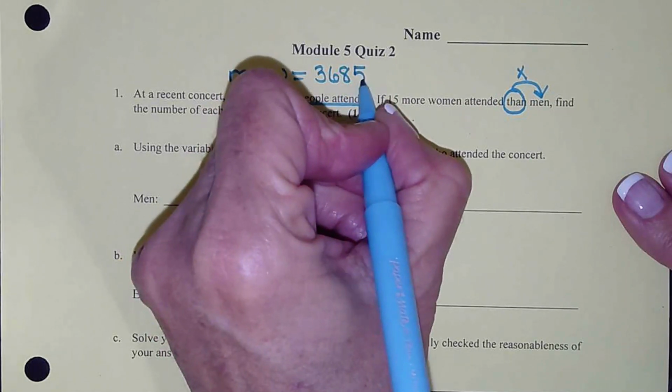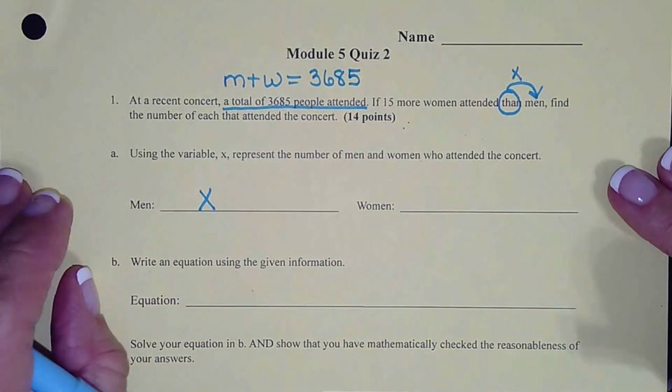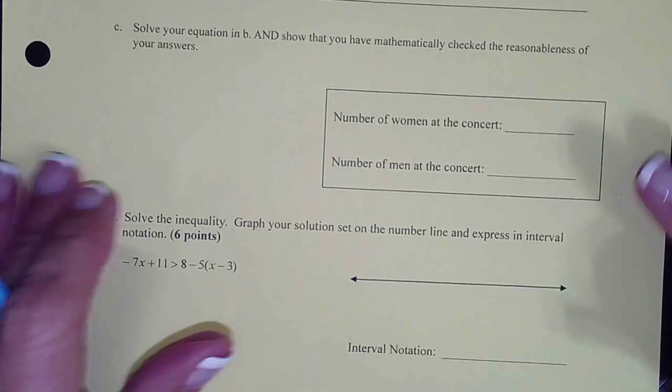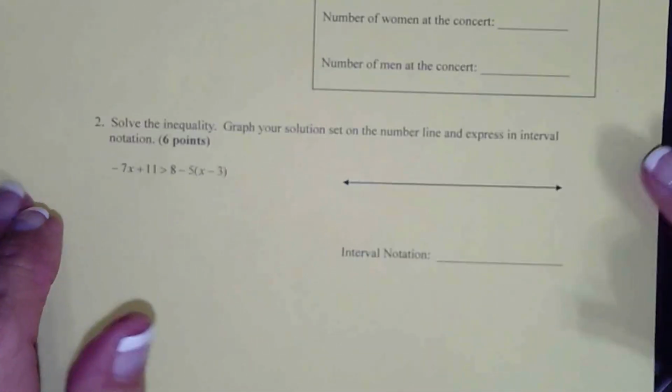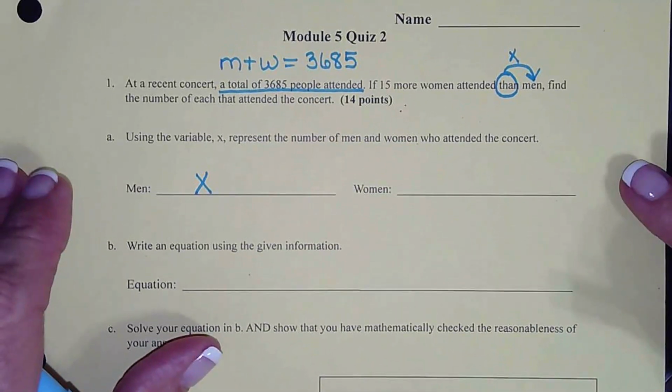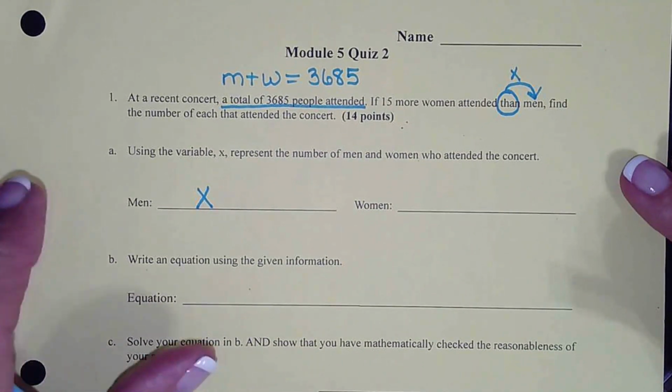And I forgot to tell you at the beginning, if you want to work this first, great practice for your test. So just turn off your video, do these two problems, and then you can come back. I forgot to tell you that at the beginning. So if you want to do that, go for it.